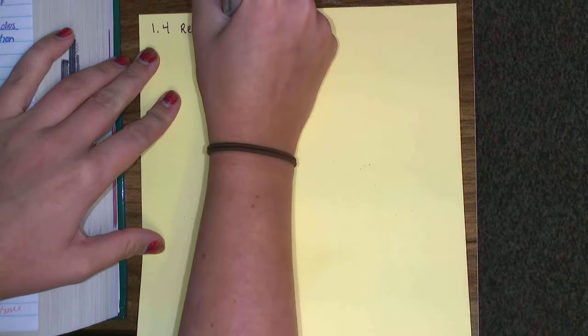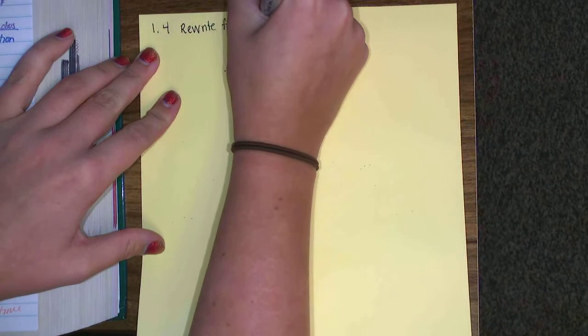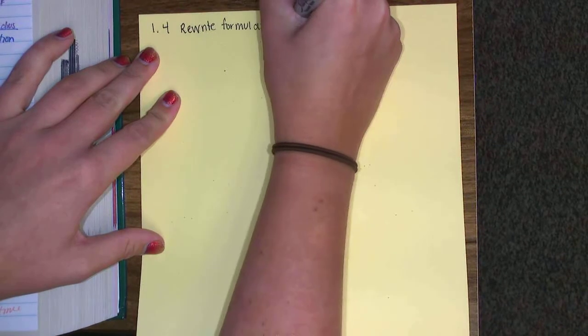Alright, so this should be relatively quick. This is going to be 1.4, to rewrite formulas and equations.